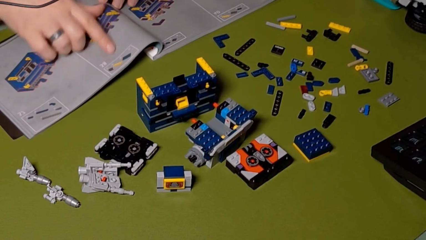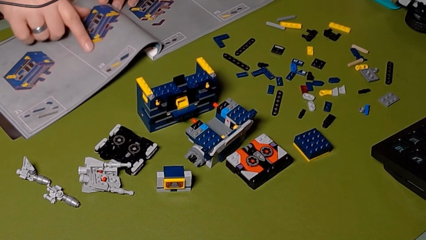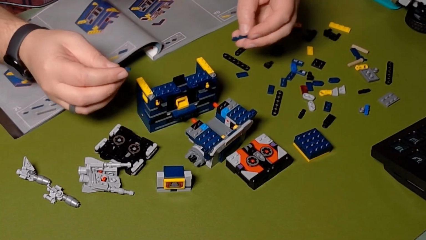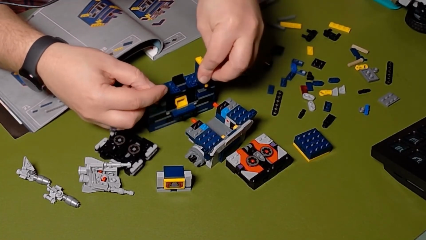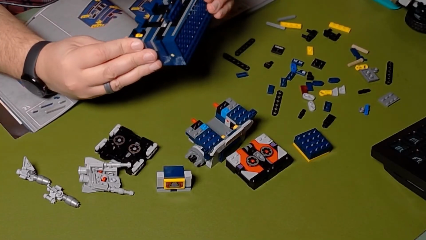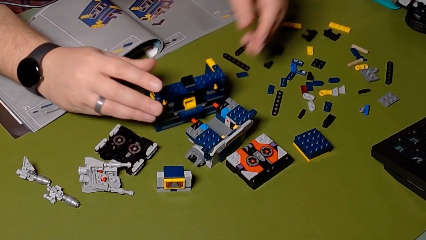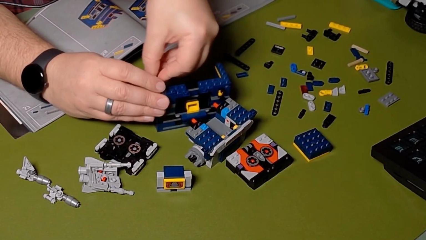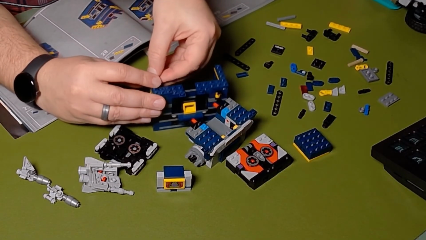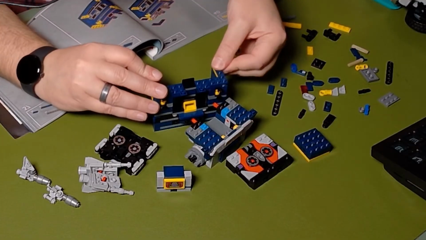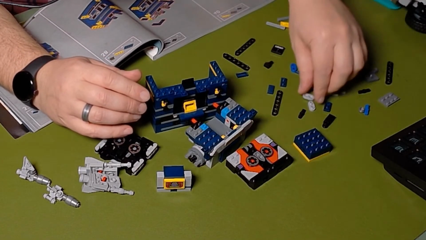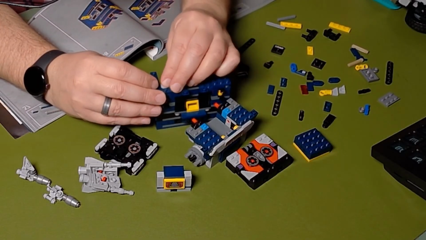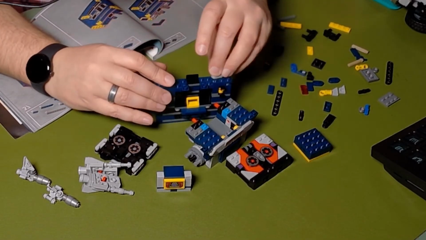Okay, that's those pieces. Yep. Now these on the corners with these pieces on the end. And these two here and here.